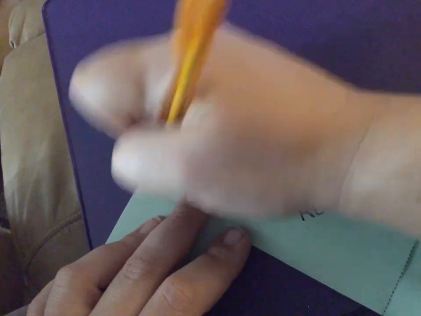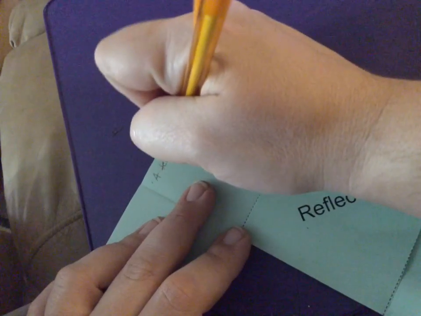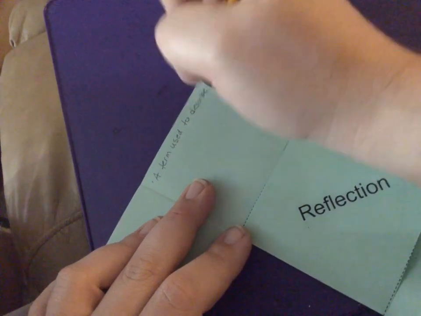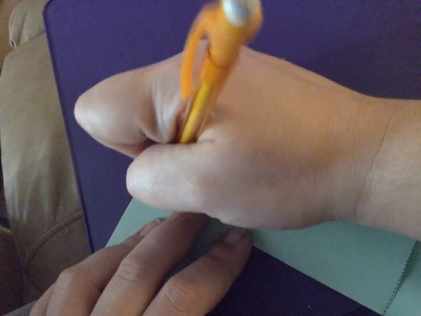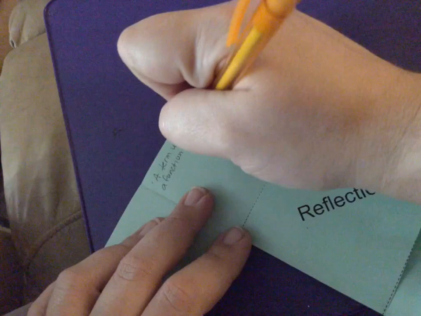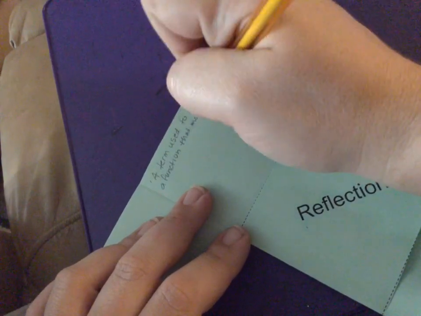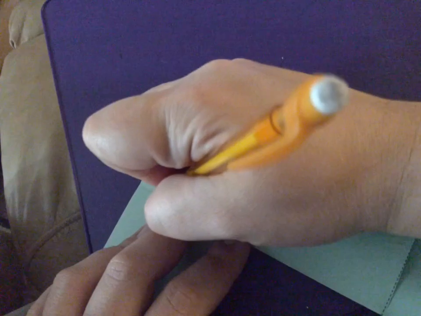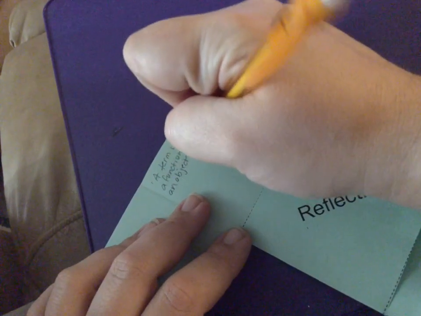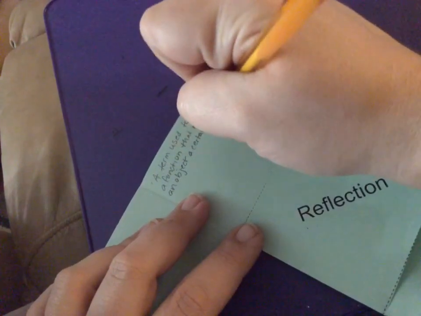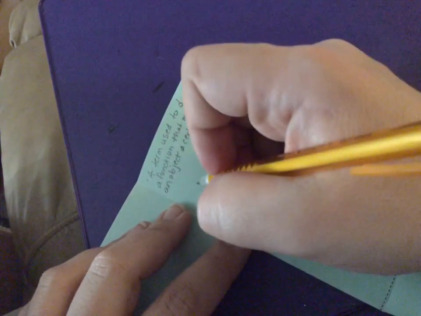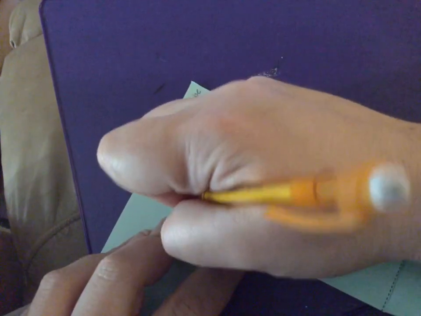So it's a term used to describe a function that moves an object a certain distance. Okay. The object is not altered in any other way other than being moved.